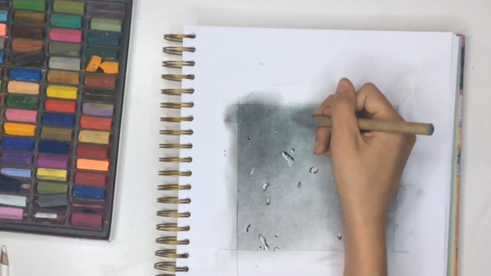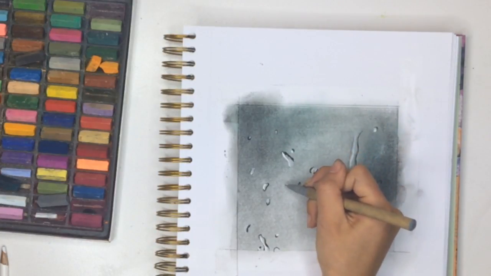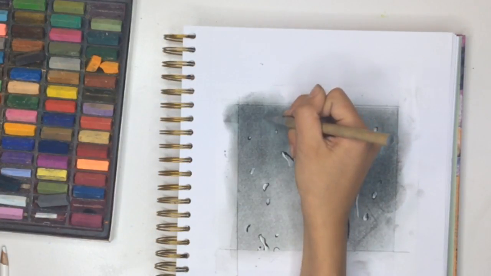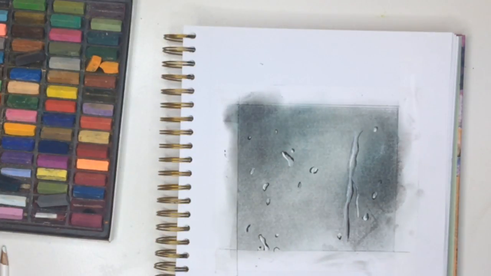Alright, so I'm going to add one more, maybe here. Or wait, maybe here. Yeah, I'm going to try to add one here in the darker area.